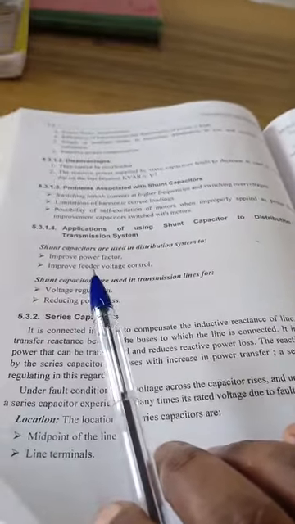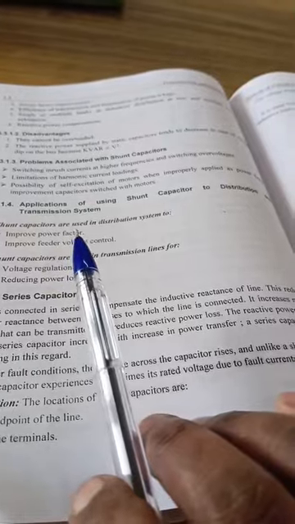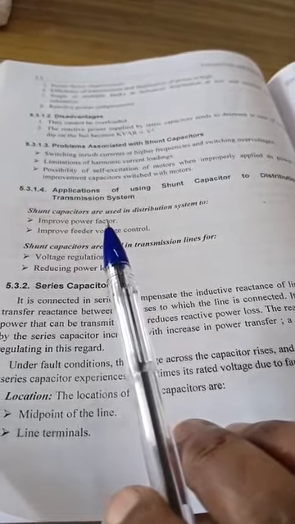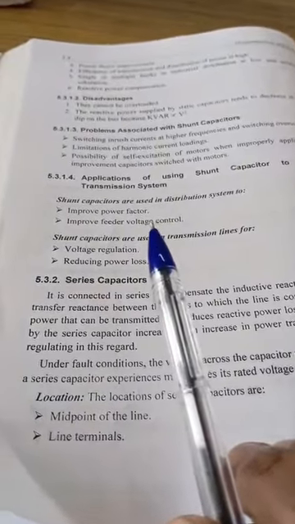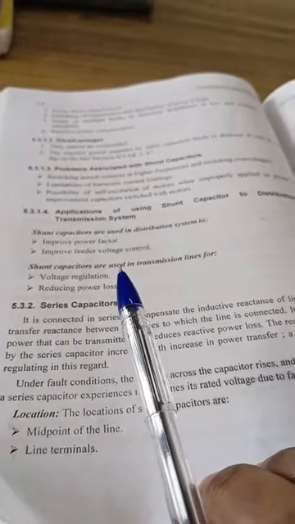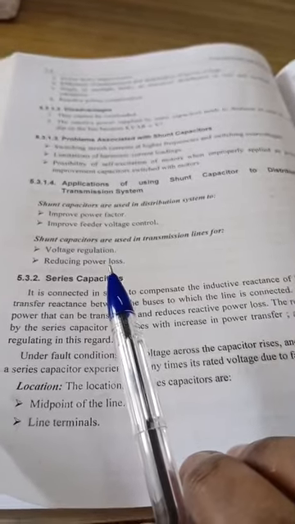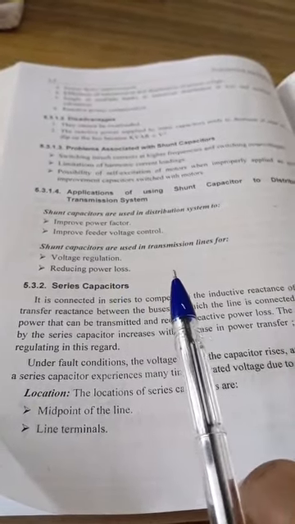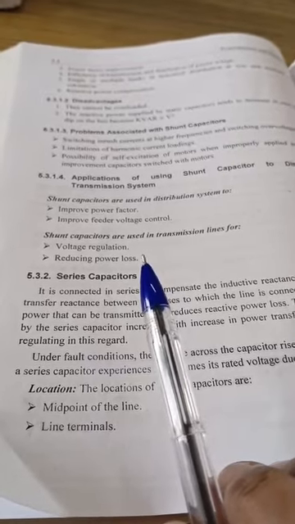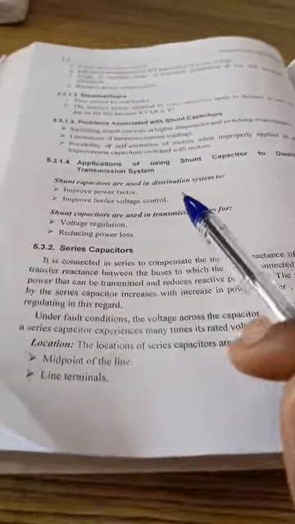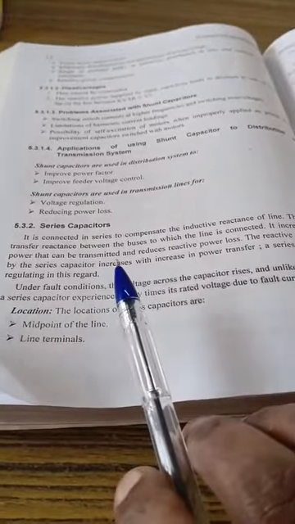And applications of using shunt capacitor to distribution and transmission system. Distribution system, it improves power factor and improves feeder voltage control. Shunt capacitors are used in transmission lines for voltage regulation and to reduce the power loss. Then series capacitors.